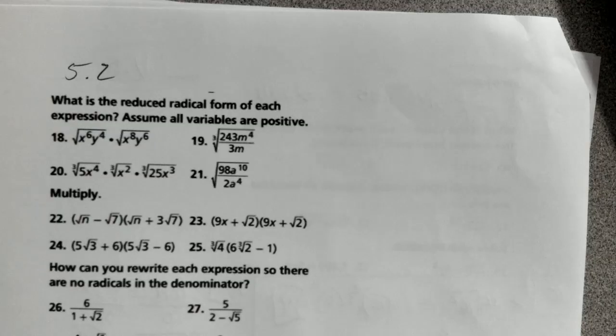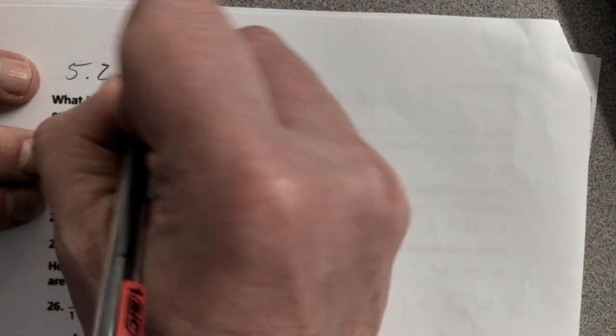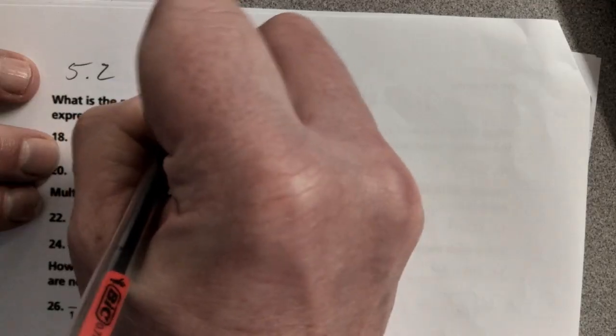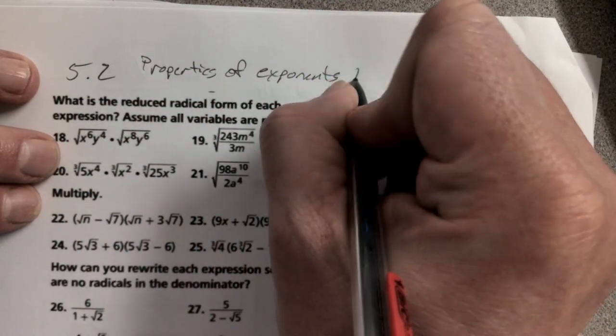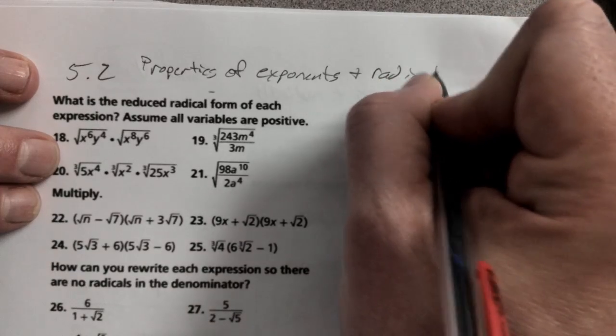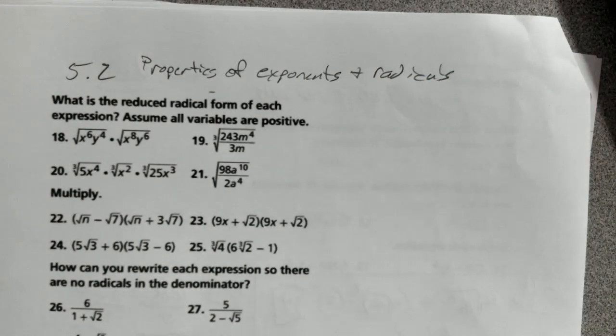Oh, what is 5-2 titled? Properties of exponents and radicals. So we have properties of exponents and radicals. Our properties of exponents, that's these guys here, right?